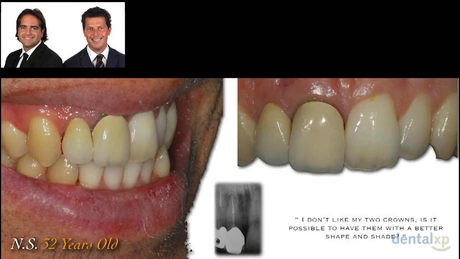And let's see a clinical example of how we can use and how we can try to close this fully digital circle. So let's take into consideration this 32-year-old patient, a friend of mine, who came to our office because he didn't like the shape and the shade of his crown. And of course, once again, a standardized protocol.